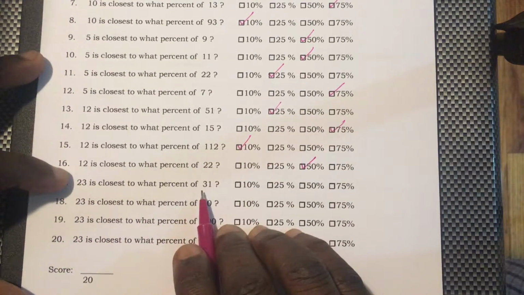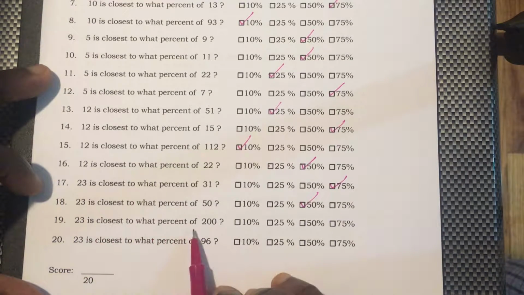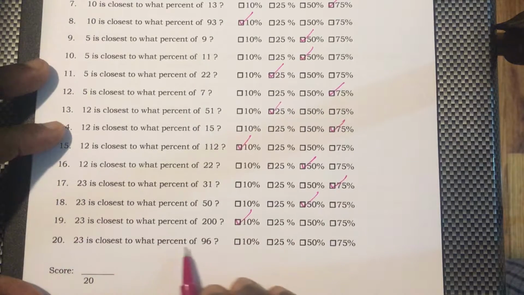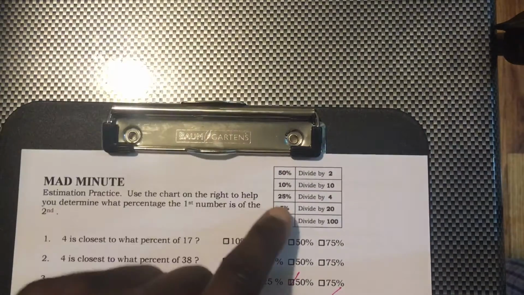23 is closest to what percent of 31? That's close to 75%. 23 is closest to what percent of 50? That's 50%. 23 is closest to what percent of 200? That's closest to 10%. And last but not least, 23 is closest to what percent of 96? 25%.